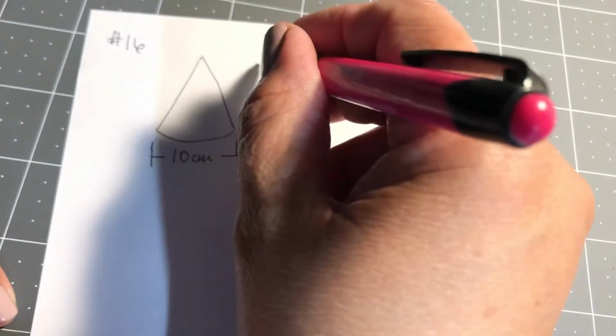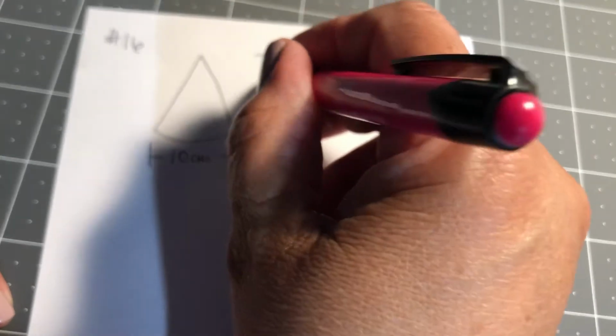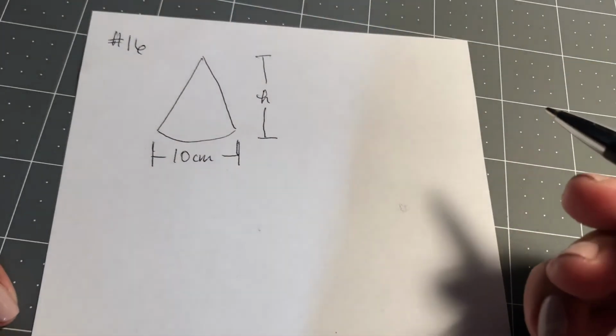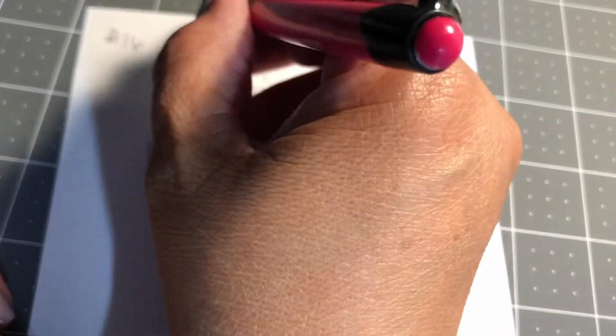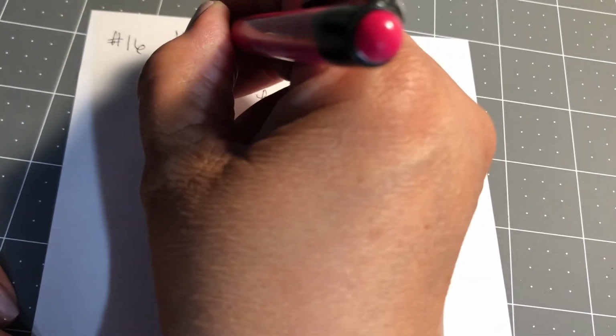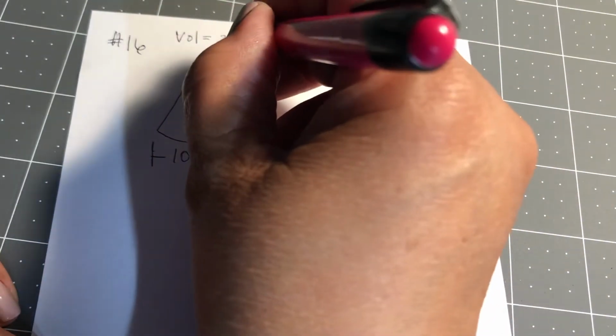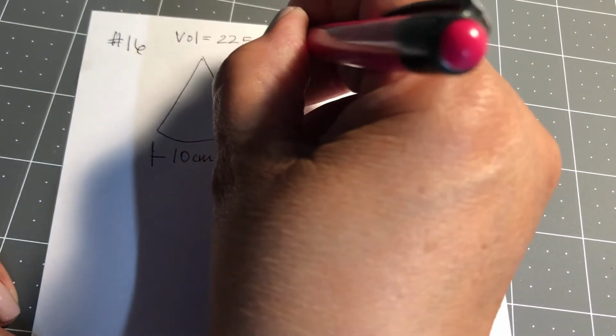And we're given the height. Well, we're not given the height, we're just given h for the height. But they have provided the volume, and the volume is 225 centimeters cubed.